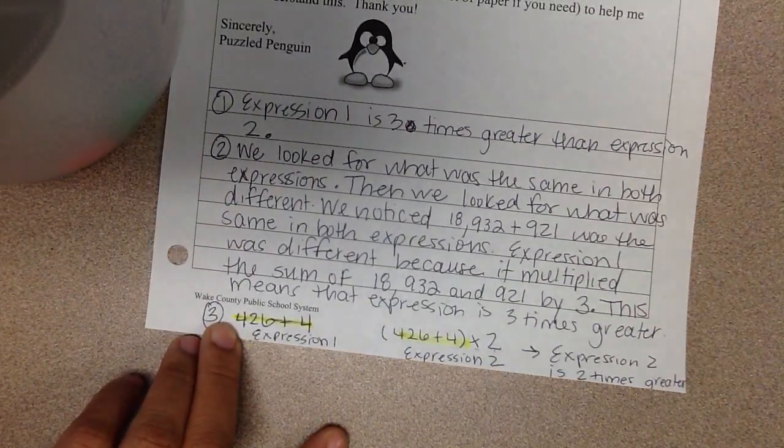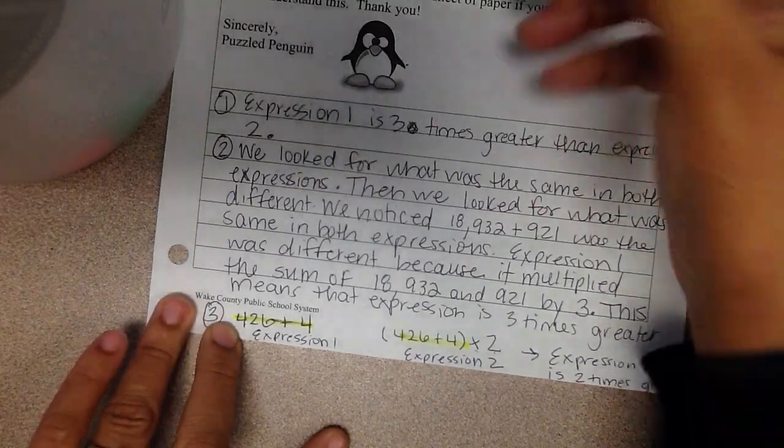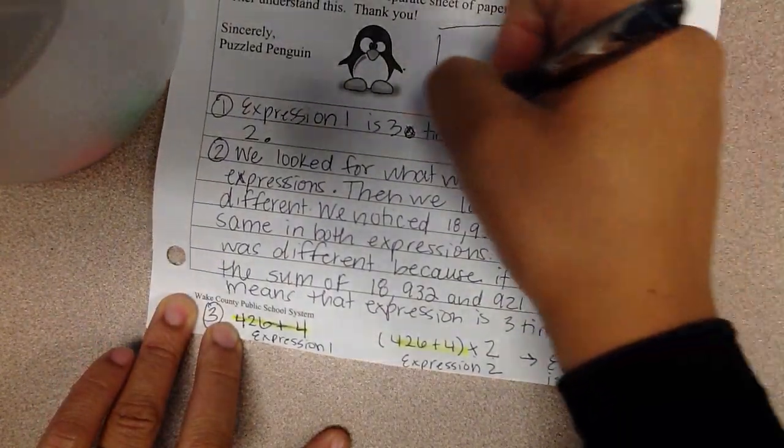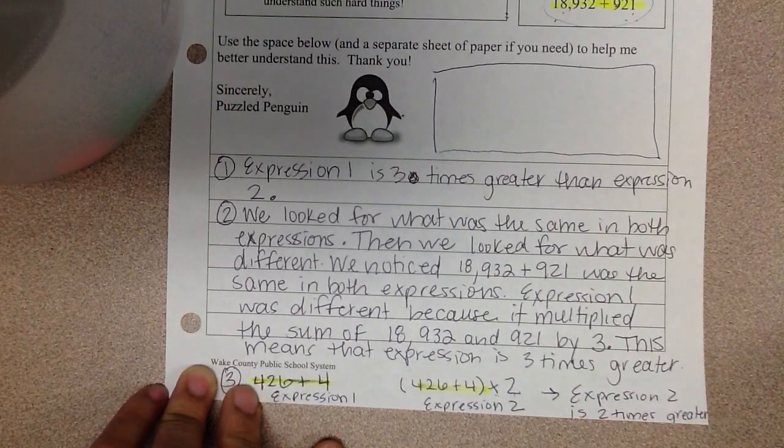Okay? I want you to try to create your own example in this space right here and explain which expression is greater. If you show me that, you can earn 5 tickets tomorrow.